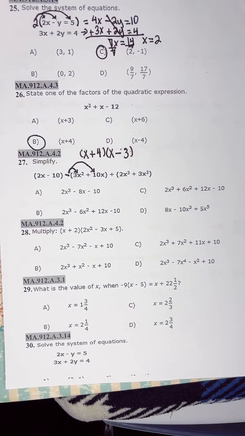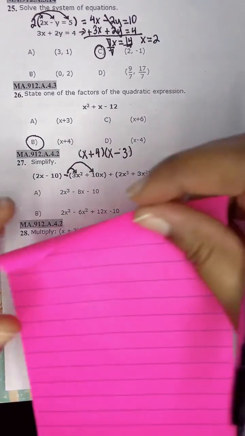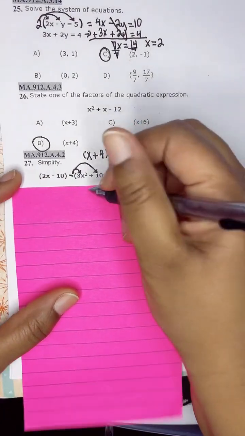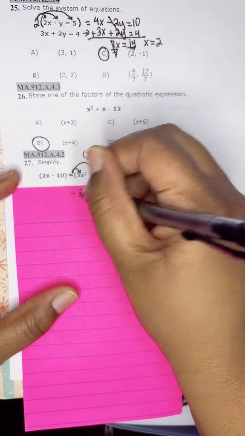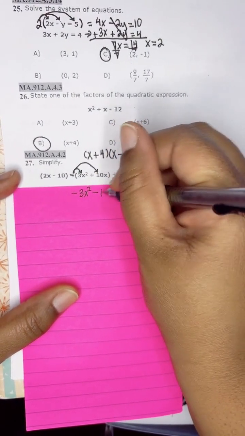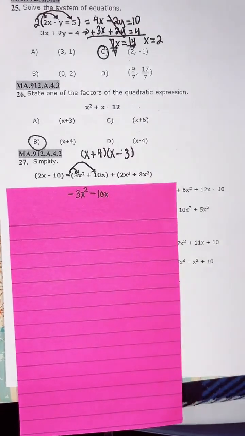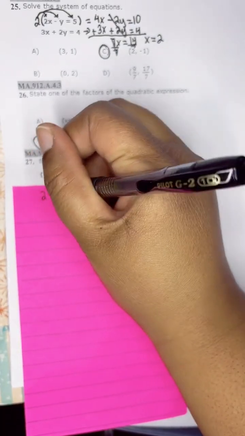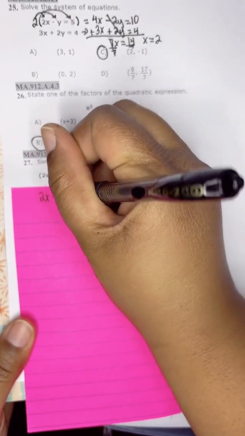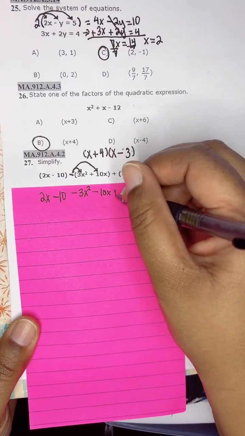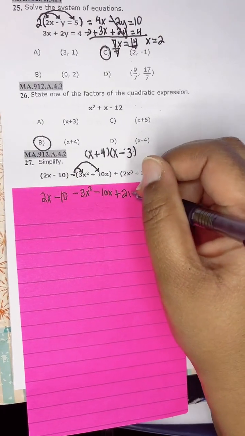So really, let me get my little pink paper because we do not have enough space. So really, we're looking at this. Negative 3x squared. A negative times positive is a negative 10x. And then we're going to do 2x minus 10. We're just dropping this down. And then because this is a positive, we're just going to drop this down as well.